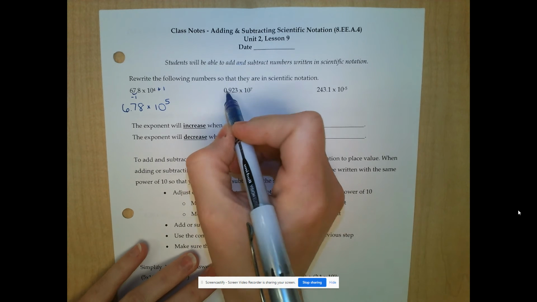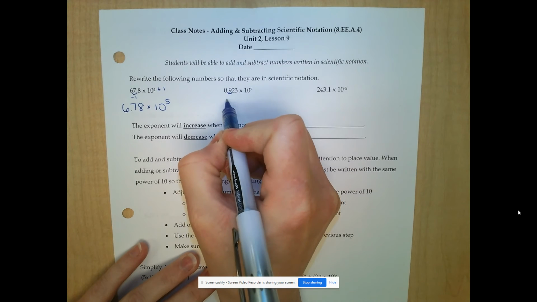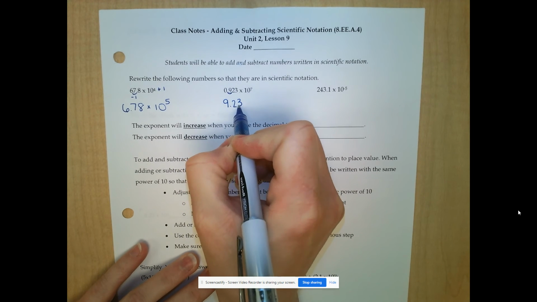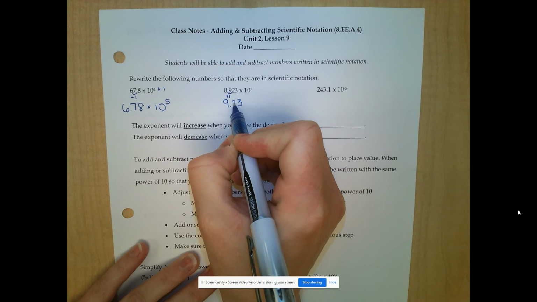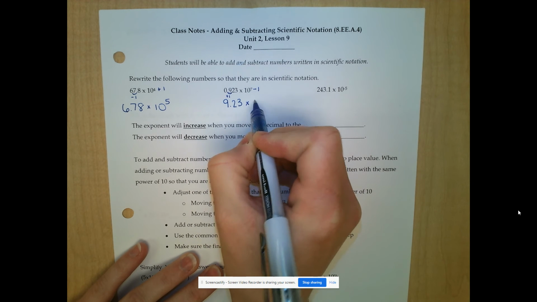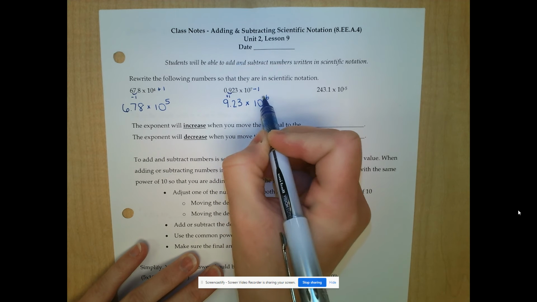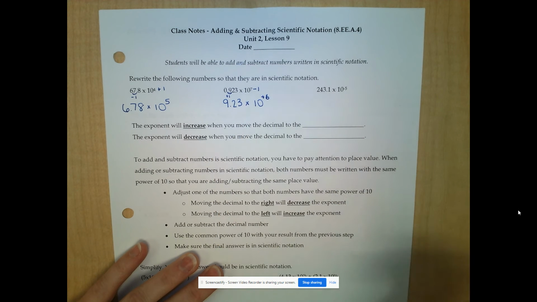The next one, if we bring this from 0.923 up to 9.23, what we just did was we increased this value by 1 power of 10. So in order to keep the balance, we have to decrease the exponent by a power of 10. And that's a positive 6 exponent because it was a positive 7 take away 1.